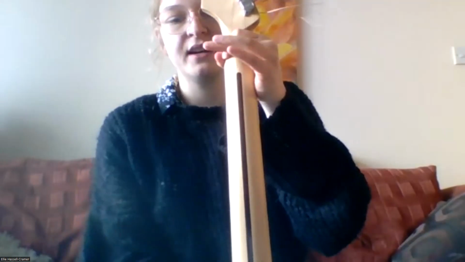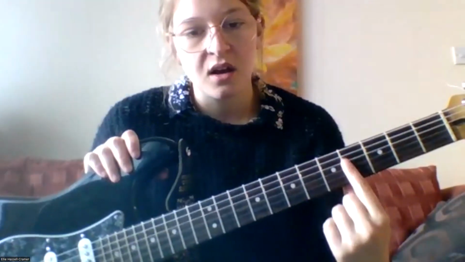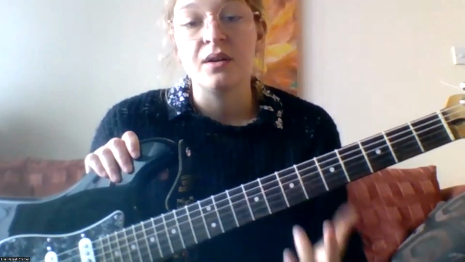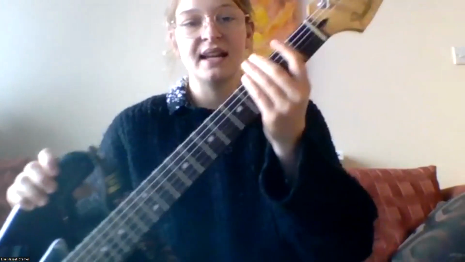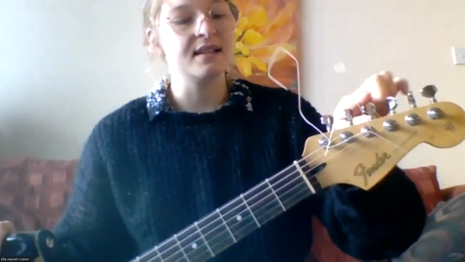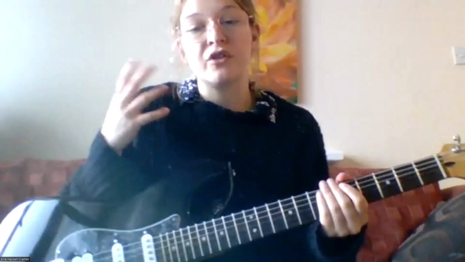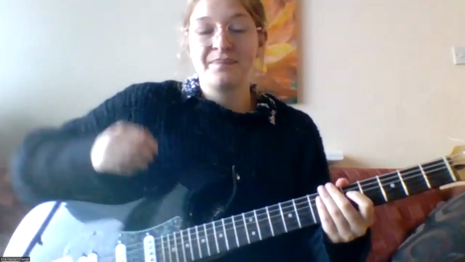Next, we would have the neck, which is this back part here. On the neck is the fretboard with these little metallic pieces going down the center, known as frets. Next, we would have the headstock, and these are known as tuning pegs. The tuning pegs are responsible for controlling the pitch of the guitar.